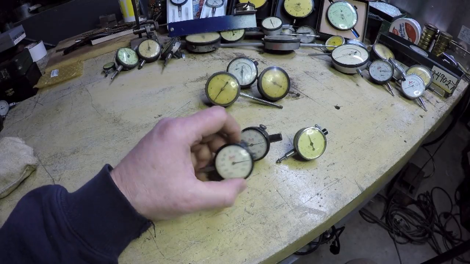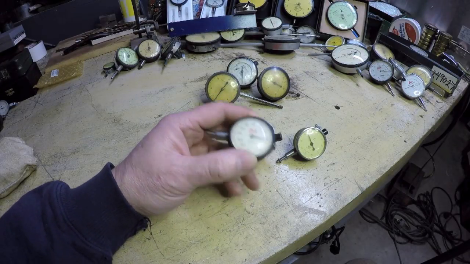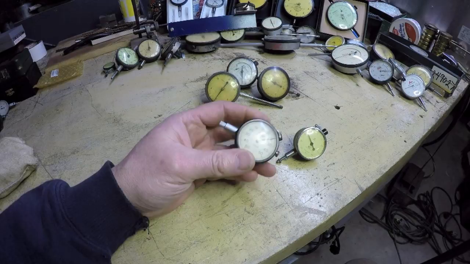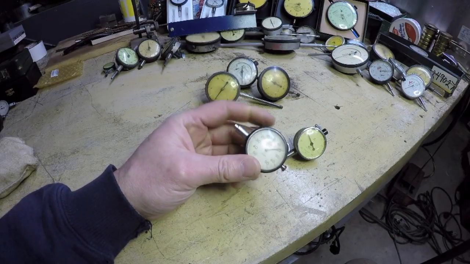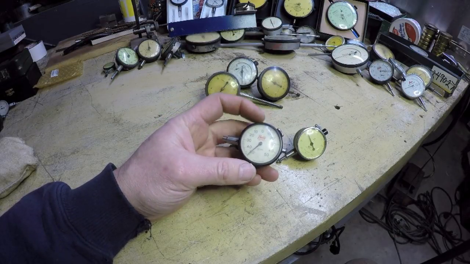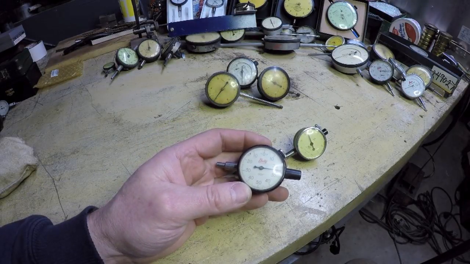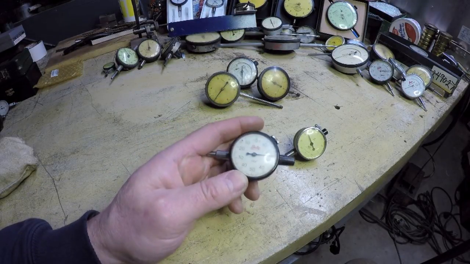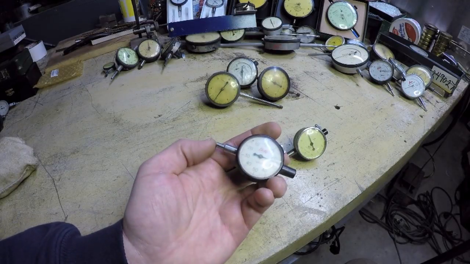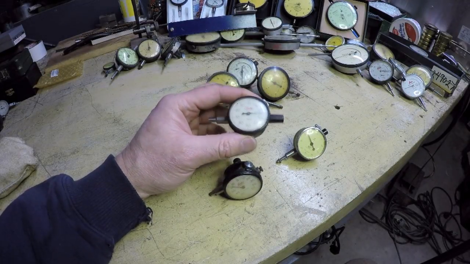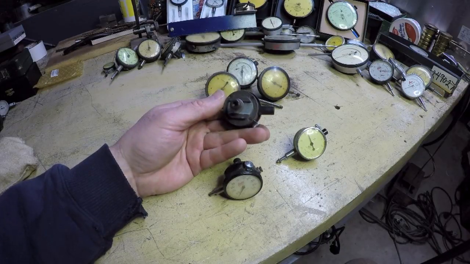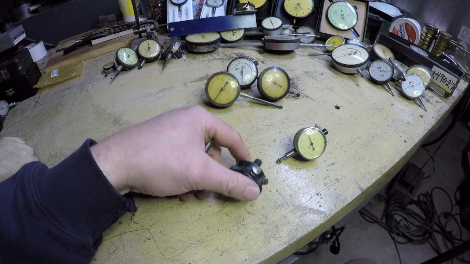These two little indicators are pretty much almost identical. They're a little sticky, but they still operate. And these are both marked Baty, B-A-T-Y. So I don't think it's batty. They're unusual because of their small size. They also have this unusual back on them.